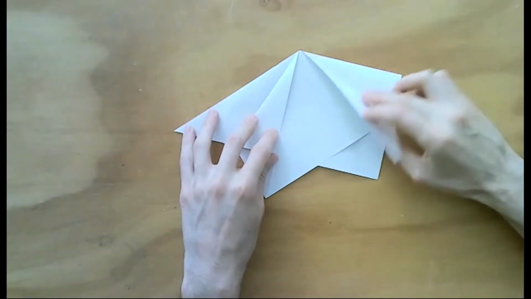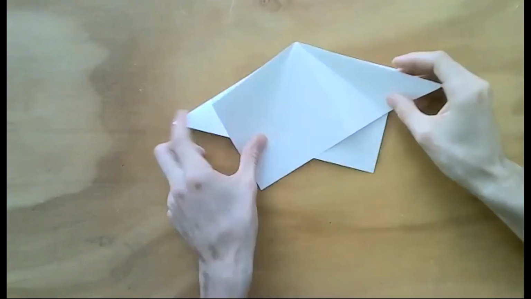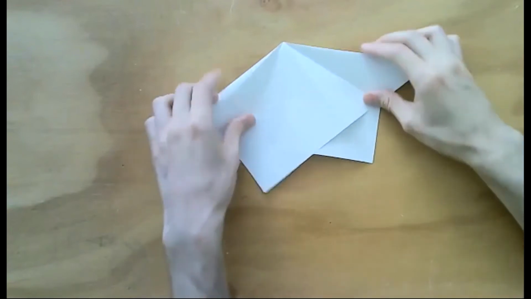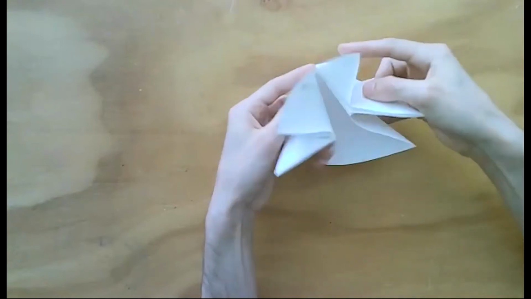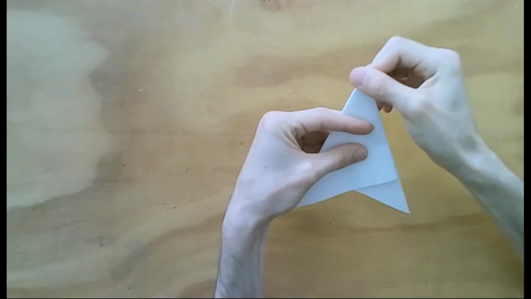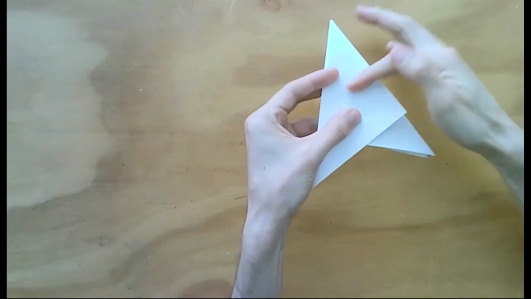Doblamos este, lo volteamos, doblamos este y doblamos este. Y con esos dobleces ahora esto lo introducimos. And now that we have this, y ahora con esto, lo finalizamos.